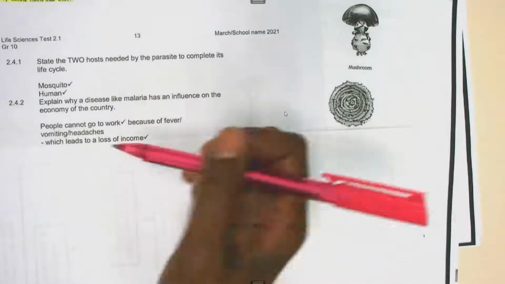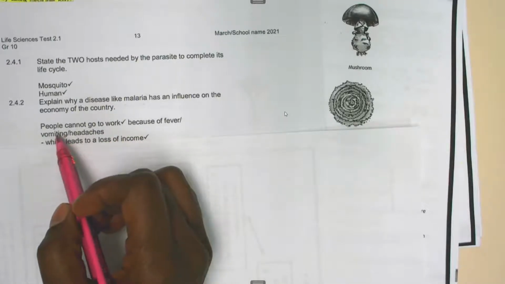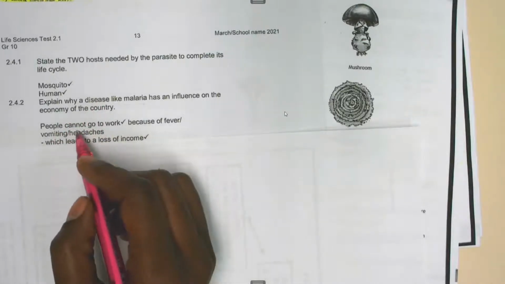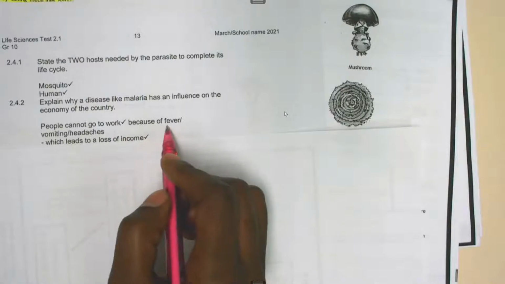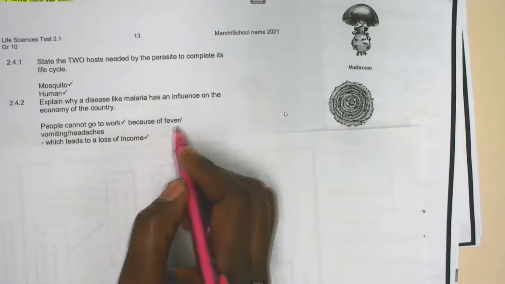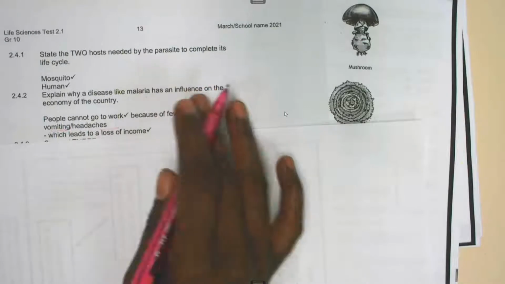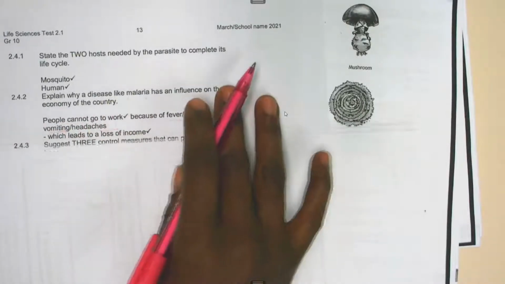It is because people cannot go to work. So it means that if a person gets infected with malaria, they cannot go to work because they will be having these symptoms, fever, vomiting, and headaches, which will lead to a loss of income. So that is how malaria affects the economy of the country.